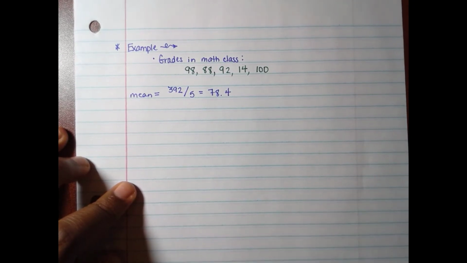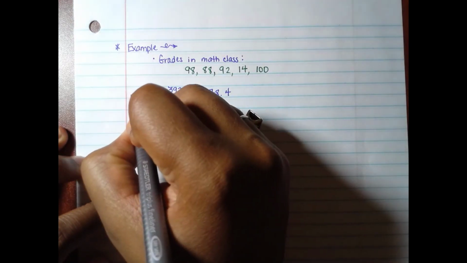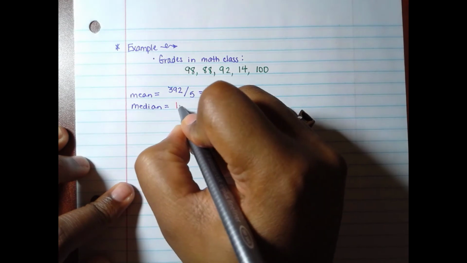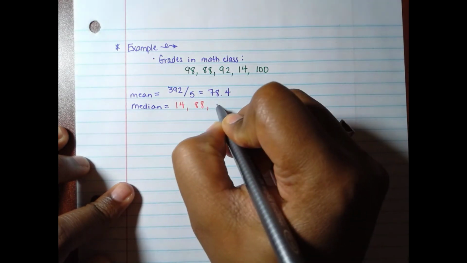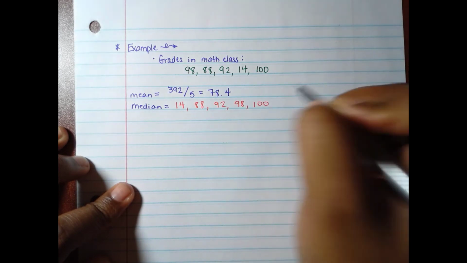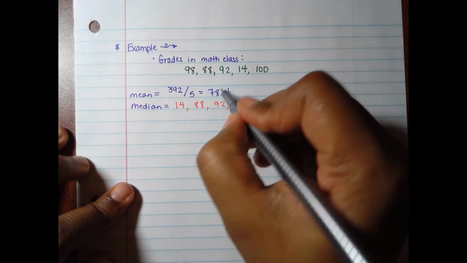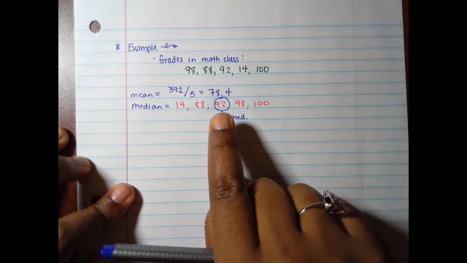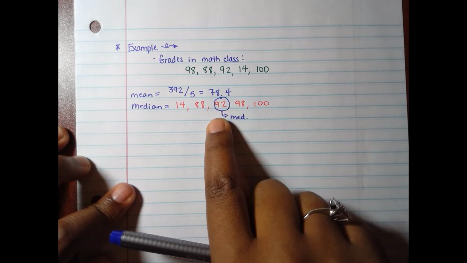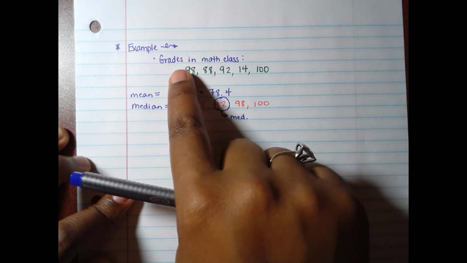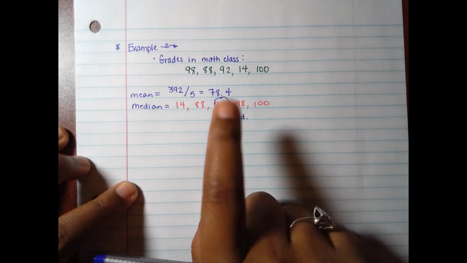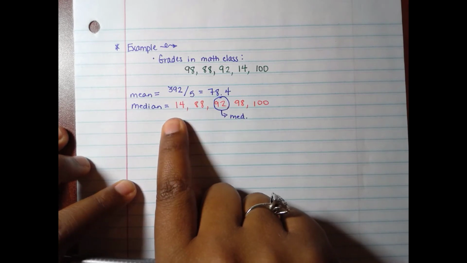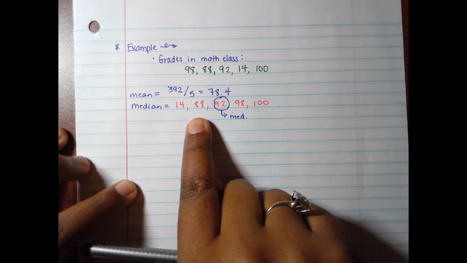Let's look at the median instead. So if I put the numbers in order, it'd be 14, 88, 92, 98, and 100. The middle number is 92, which is the median. According to the median, this student is an A student, which is more accurate looking at the list of his grades or her grades. So this is why the median is a better central tendency to use. It's not affected by the fact that the student only failed one assignment and got very good grades on the rest of them.